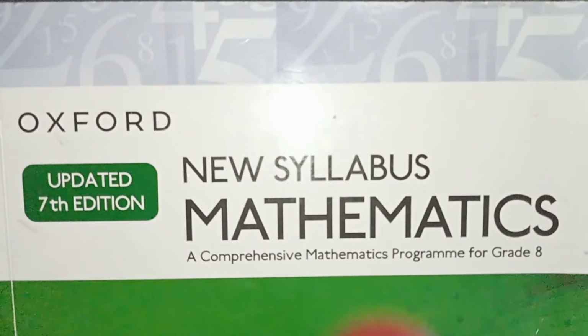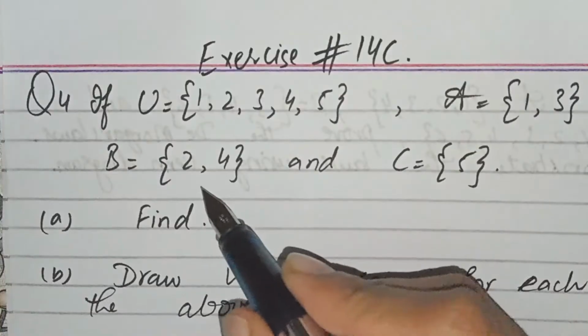This is the updated 7th edition of book D3, and today we will do exercise 15A, and we do question number 4, 5 and 6. Let's start, students. Number 4.